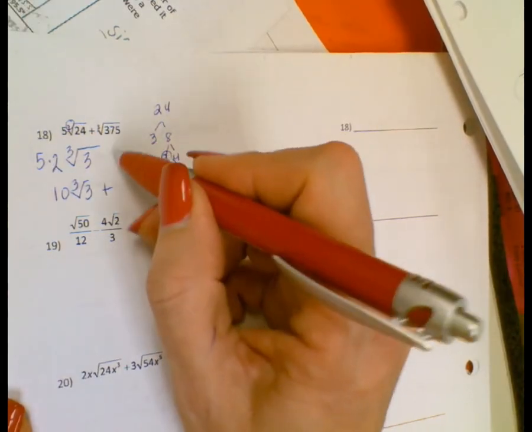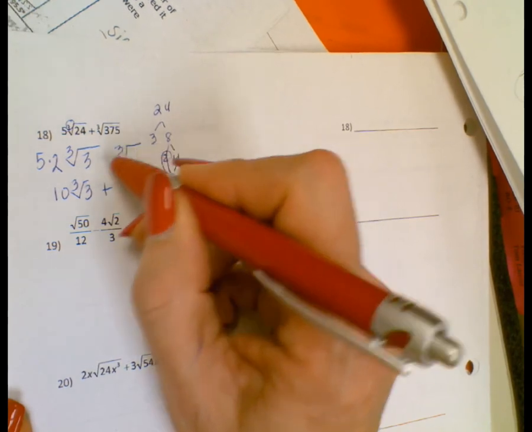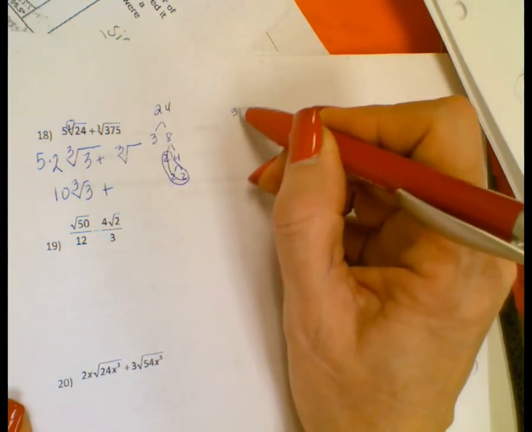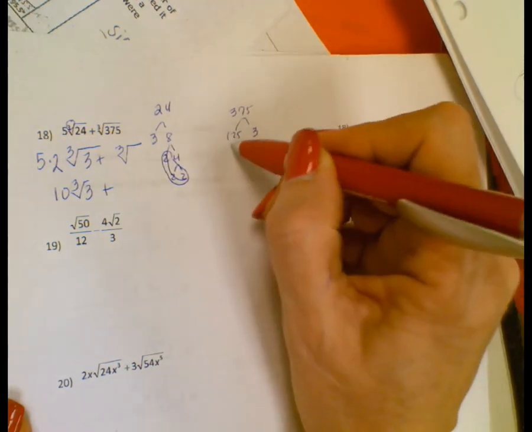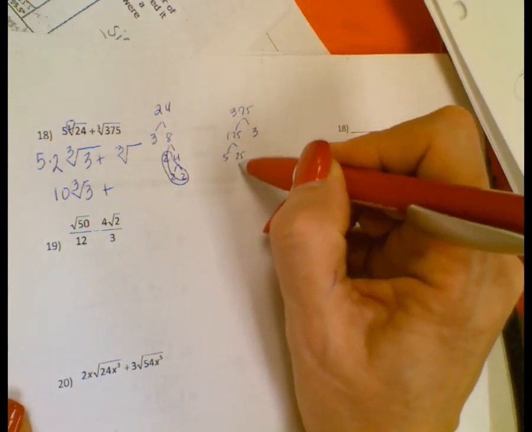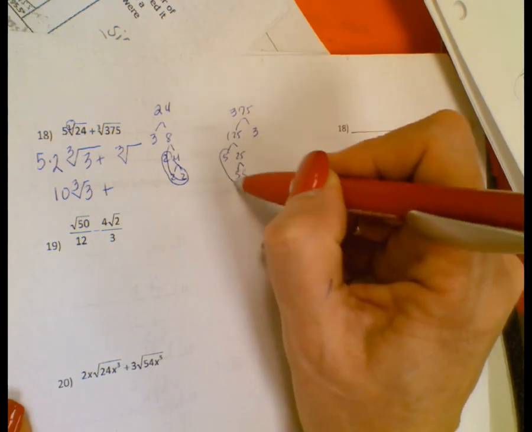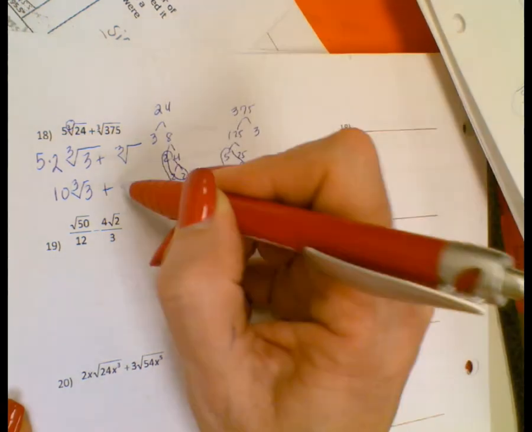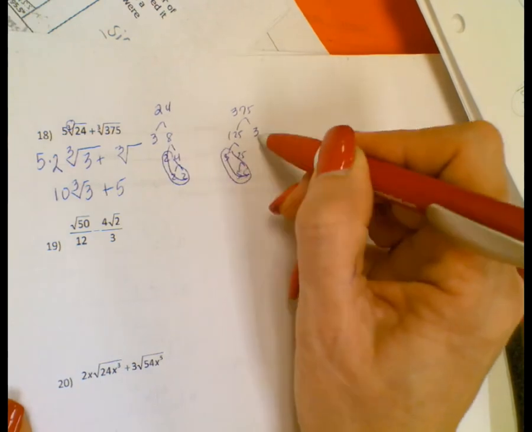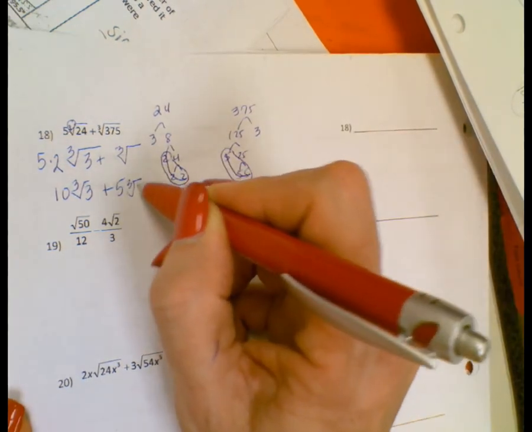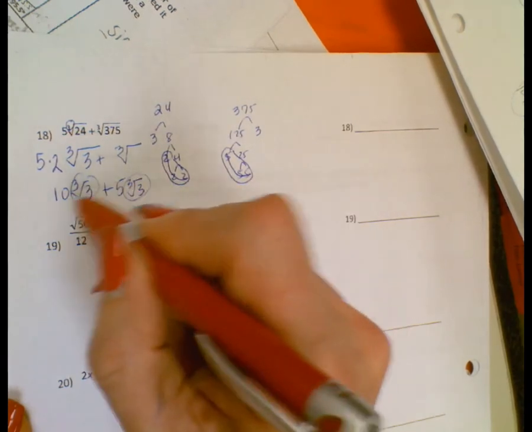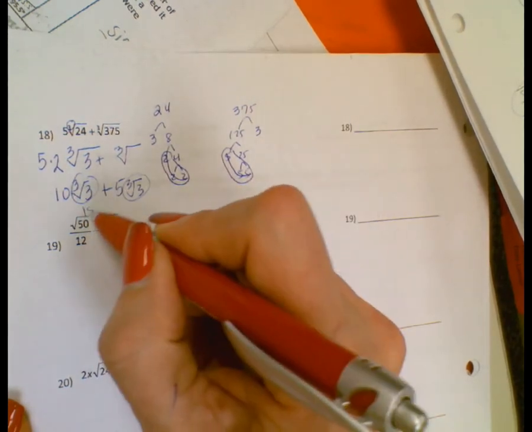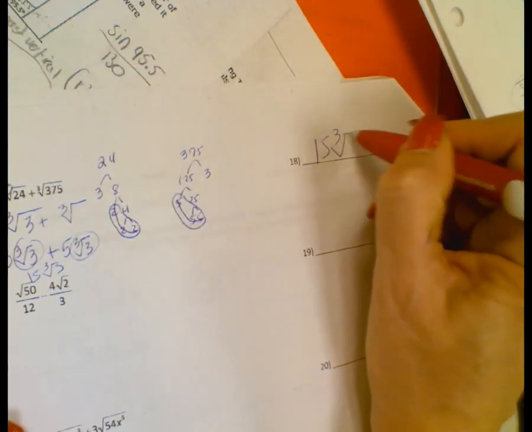Plus, now we're going to do the cube root of 375. So 375 is 125 and 3, which is 5 and 25, which is 5 and 5. So we have these 3 5's right here. So a 5 comes out, cross them out, and then you have this little 3 left. So that's cube root of 3. Then you have like radicals. You have cube root of 3, cube root of 3, and then you add the numbers out front, so that's 15 cube root of 3. So I'm going to write that over here, 15 cube root of 3.